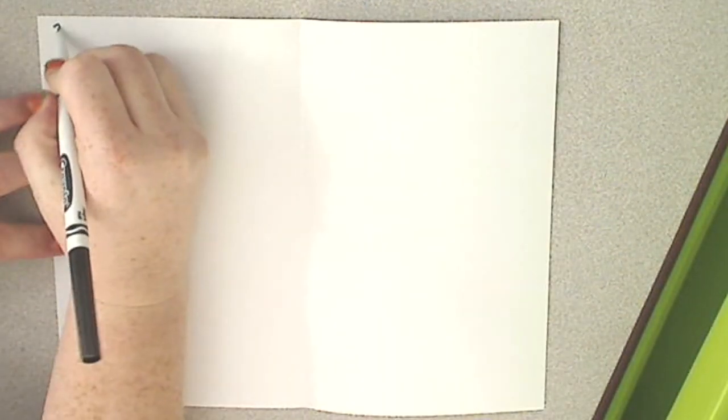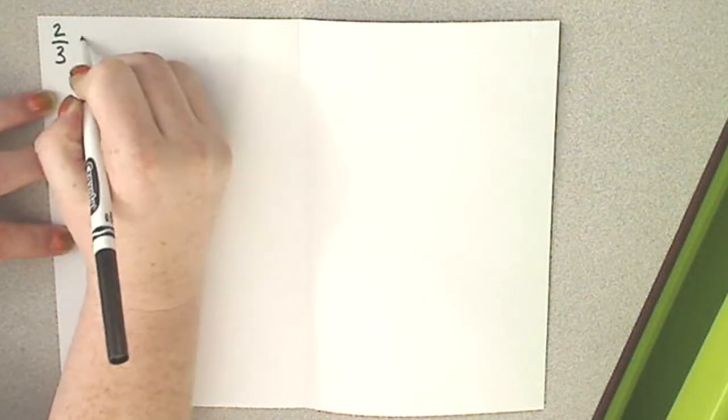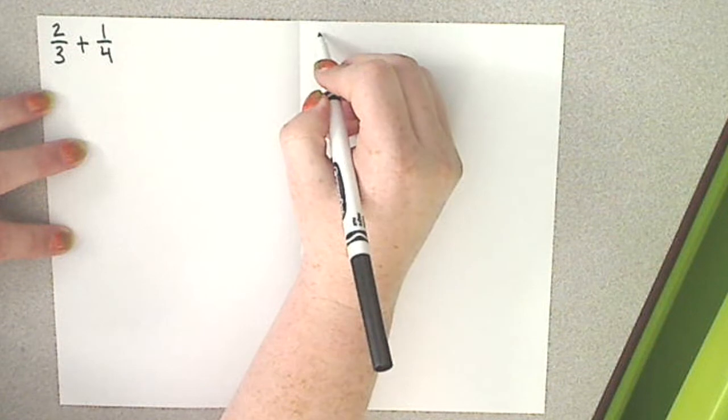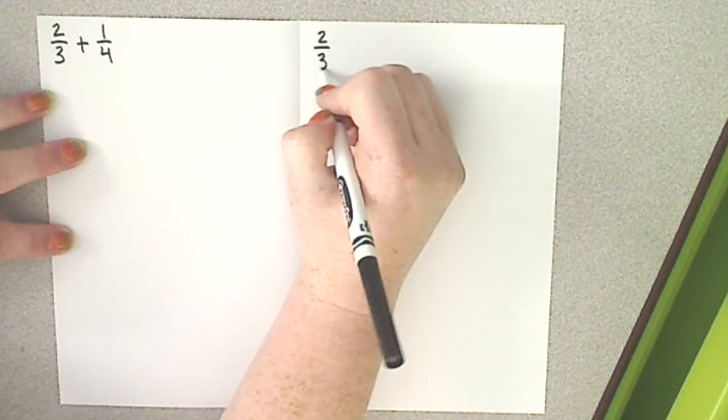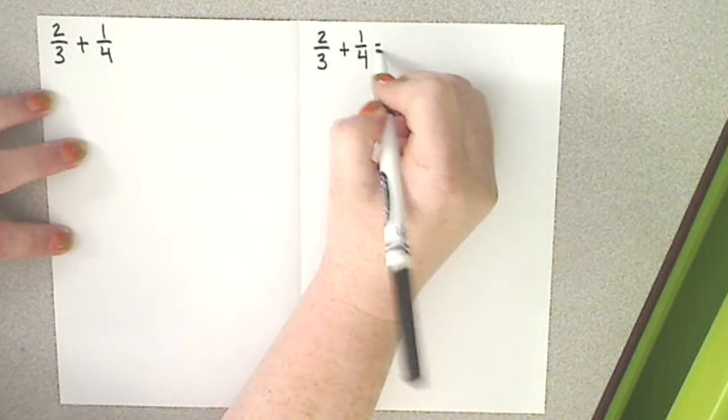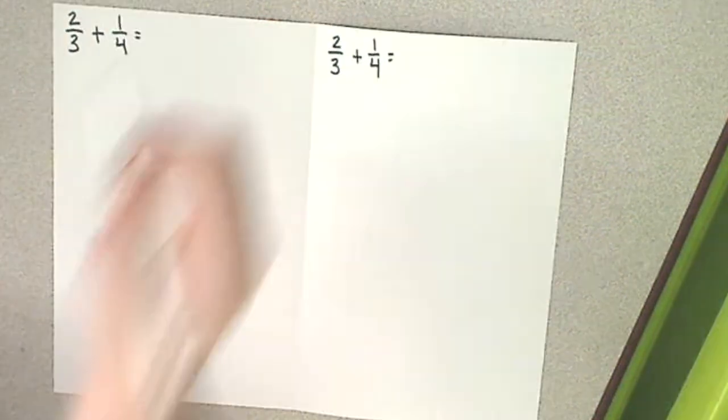We're going to start with the problem 2/3 plus 1/4. So 2/3 plus 1/4. And since I'm doing this for both, I'm going to go ahead and write them both at the top.